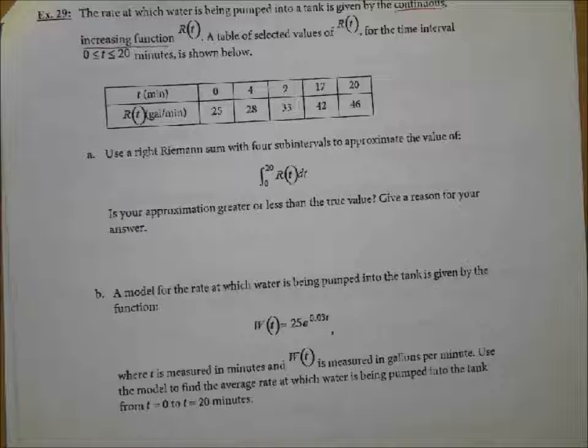Or wait. No, all you're asking is just finding how much, finding an amount. Are we asking for an average value? I think the answer just says approximate this. You're adding all the gallons because that's how much it increases over time.